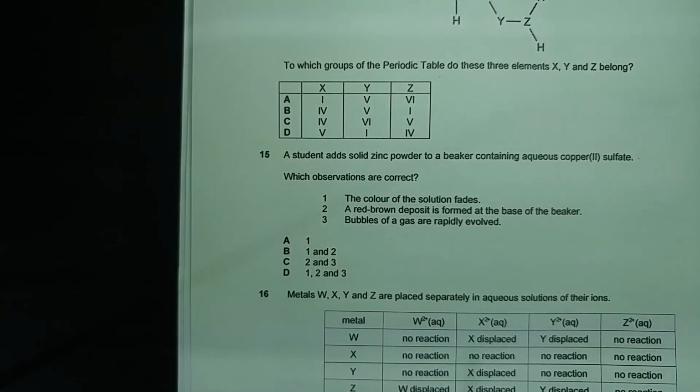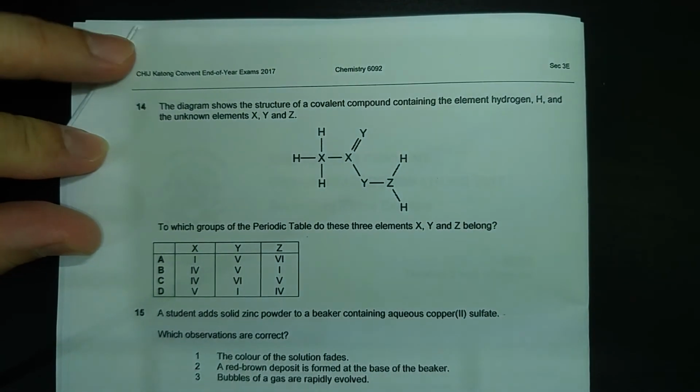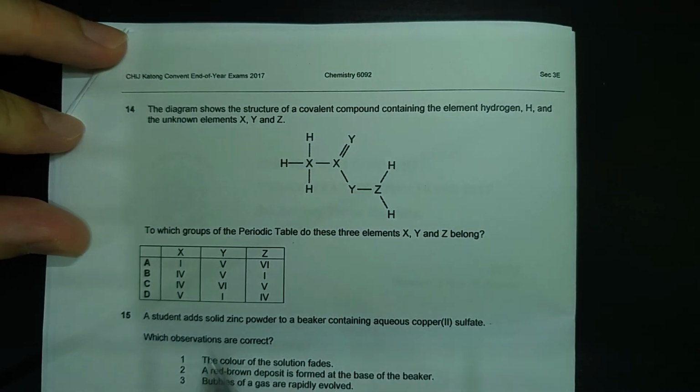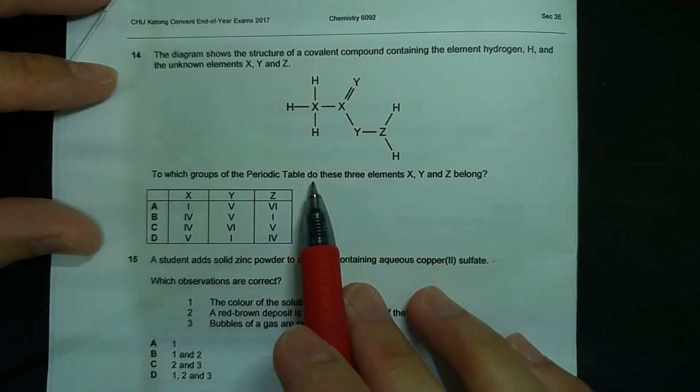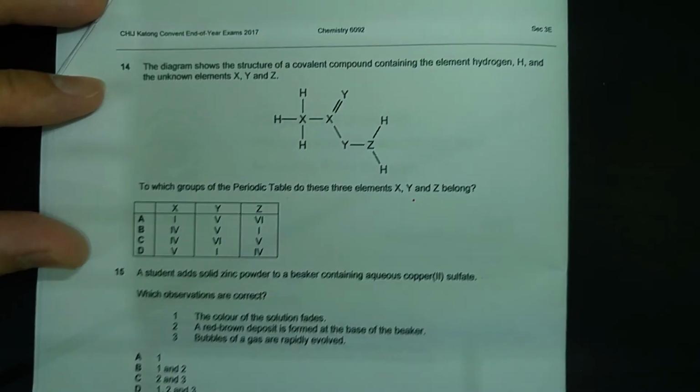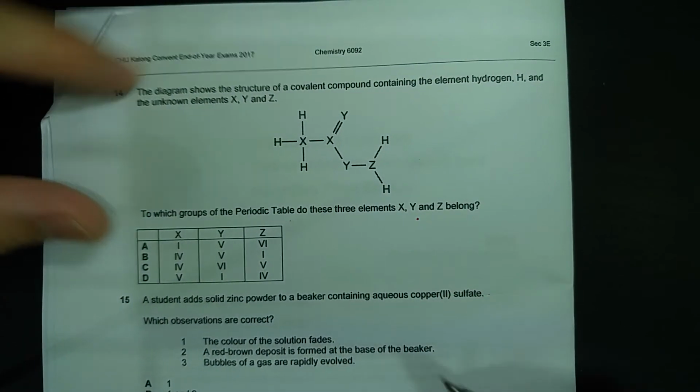Okay, 14. Shown is the structure of a covalent compound containing the element hydrogen H and the unknown elements X, Y, and Z. To which groups of the periodic table do these elements X, Y, and Z belong? Now, first of all, you need to know what all these lines represent.